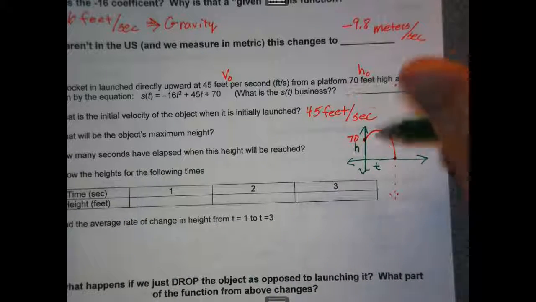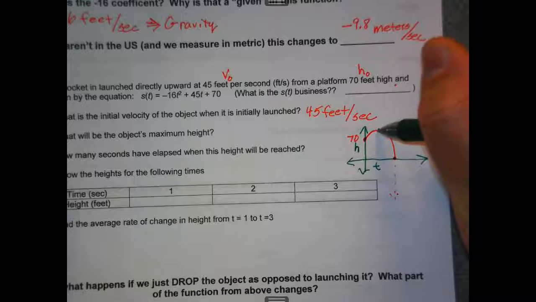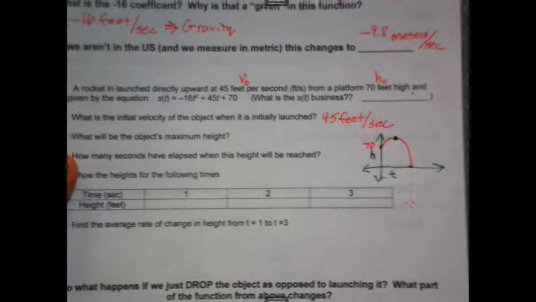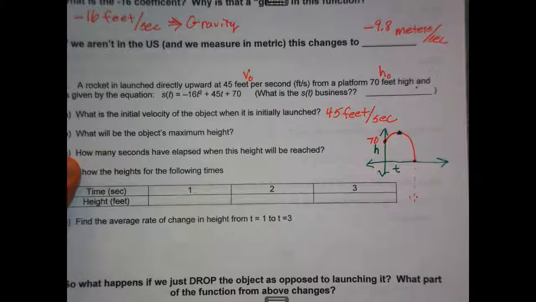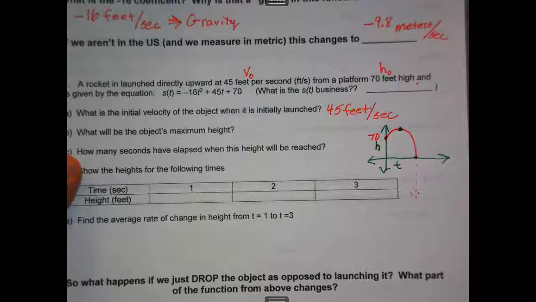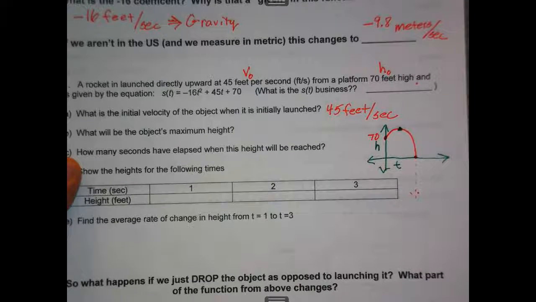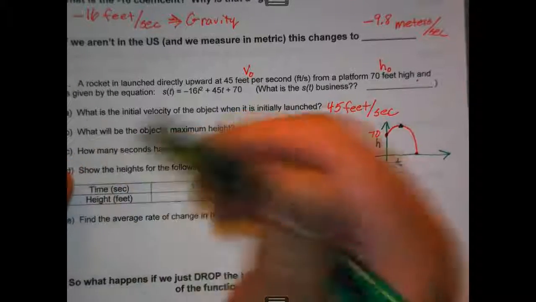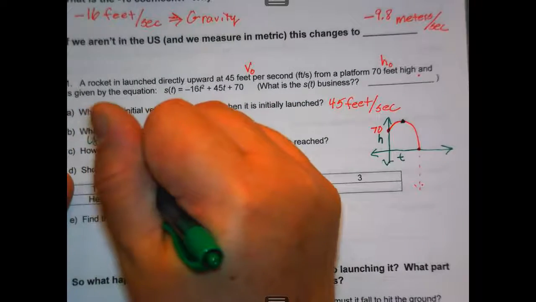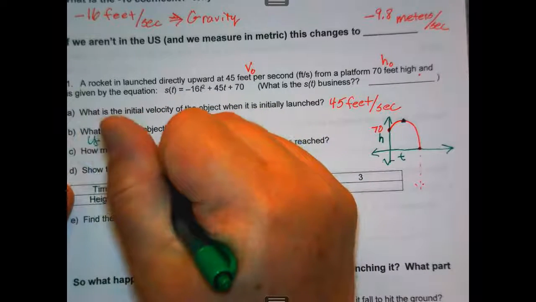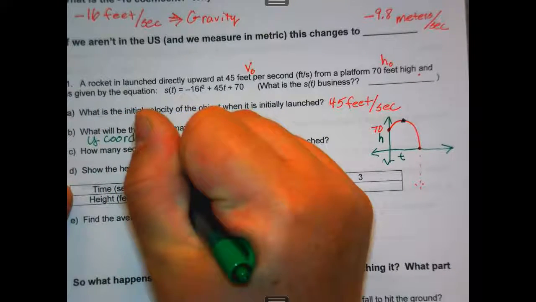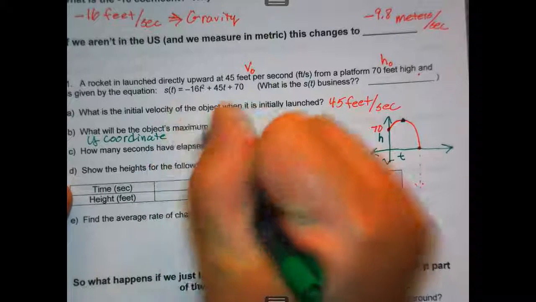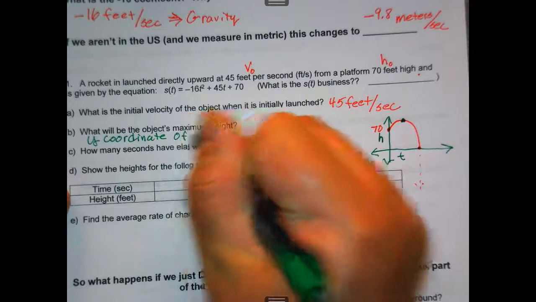Well, that point's going to be here, right? Also known as the vertex, or our maximum. Which coordinate is going to give us the height? The y or the x? The y. So the maximum height is going to be the y coordinate of the vertex.